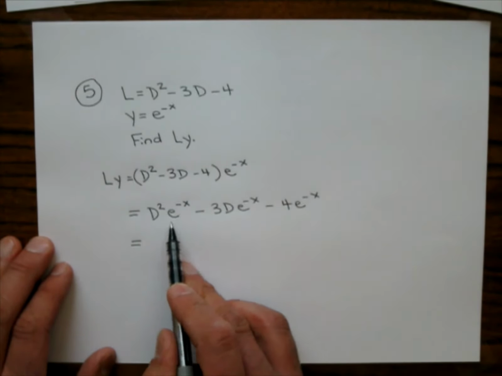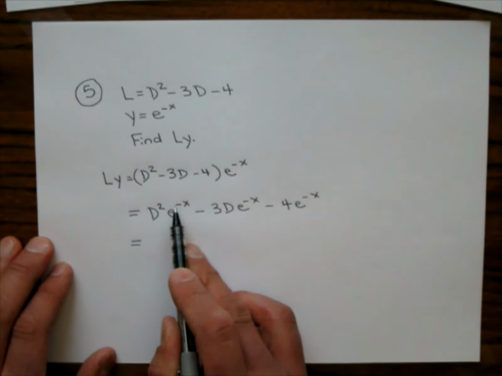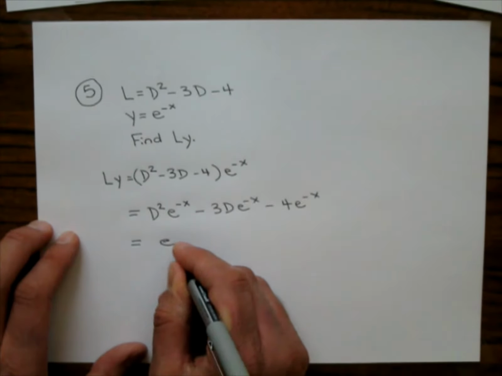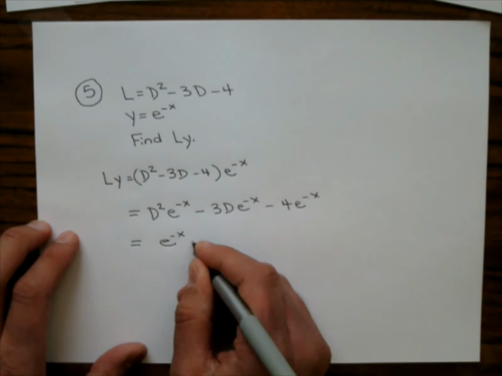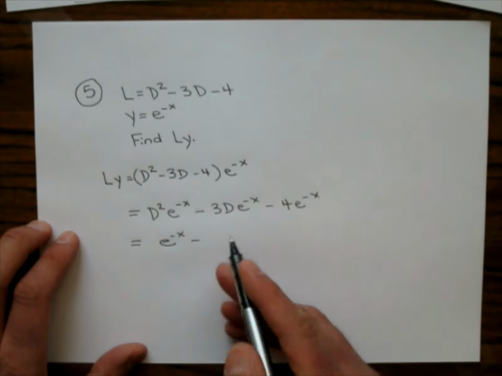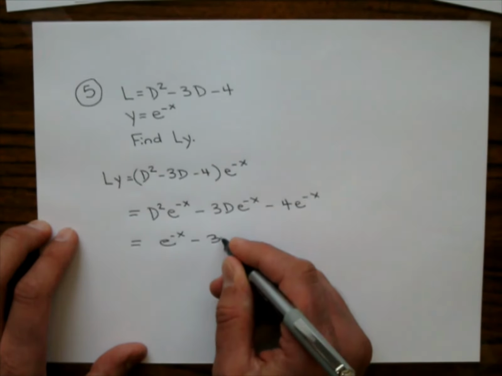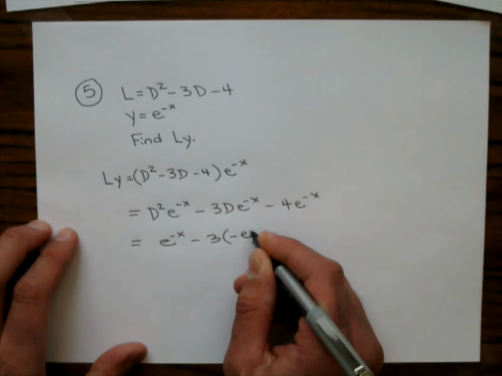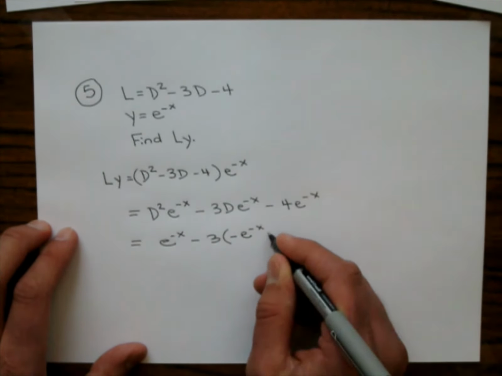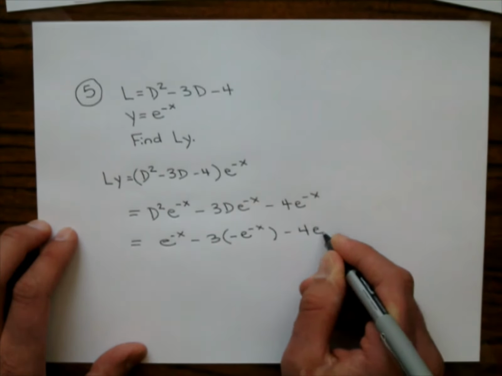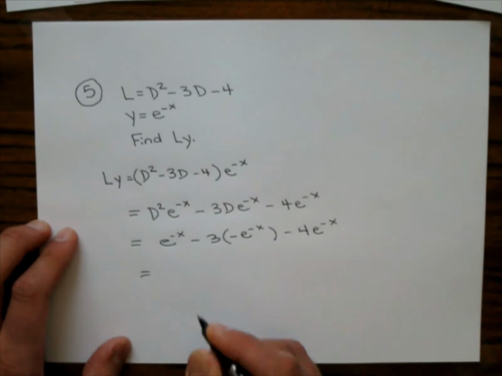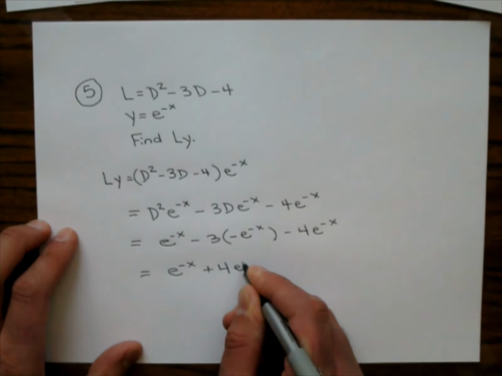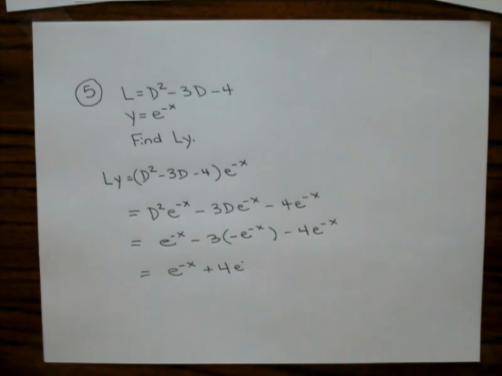Okay, the second derivative of e to the negative x, well, the first derivative is a negative, and then the second one is actually going to be two negatives, which is going to be e to the negative x. So e to the negative x minus 3, the derivative of that is going to be negative e to the negative x. Then we have minus 4e to the negative x.